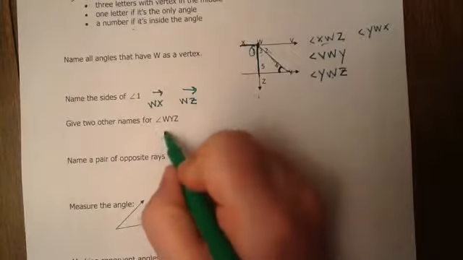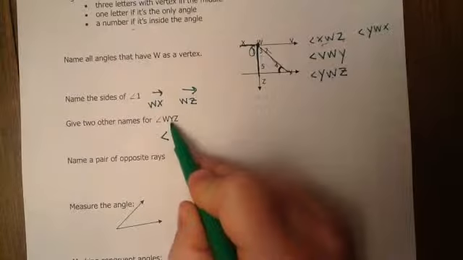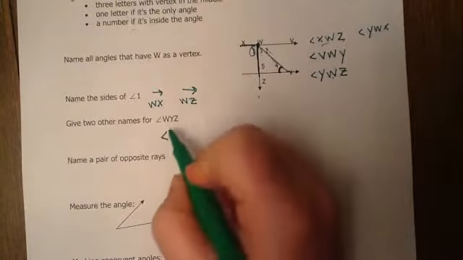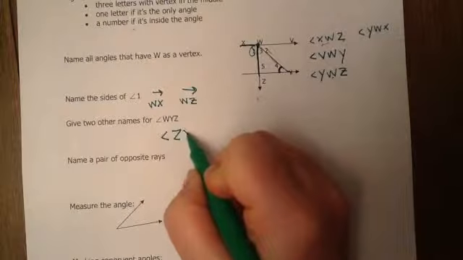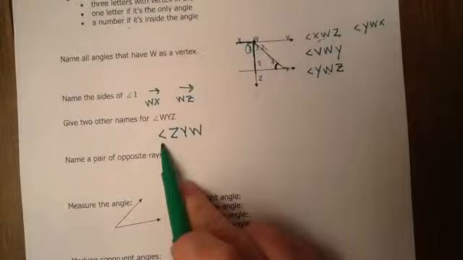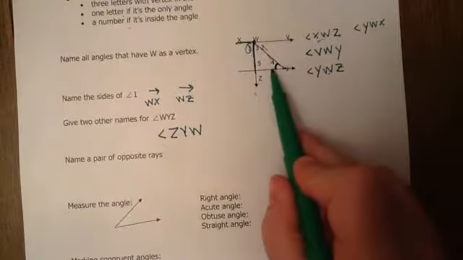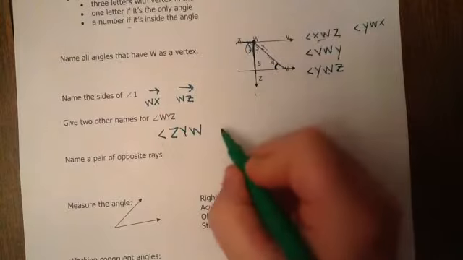So if I were to rearrange these, which one has to stay the same? The Y has to stay in the middle. So it could go angle Z, Y, W. So I could flip the first and second. This symbol means angle. I could also name an angle based off of the number in it. So angle 4.